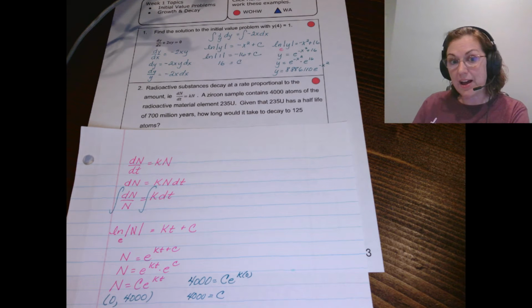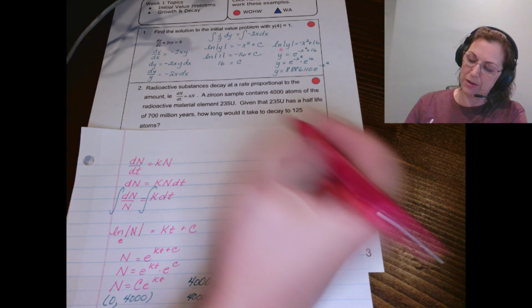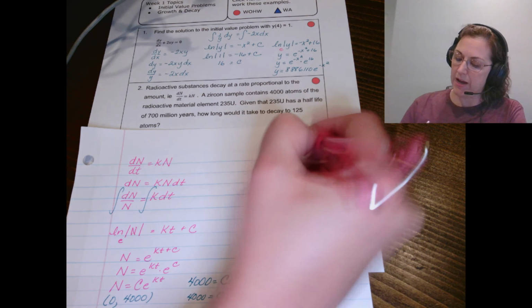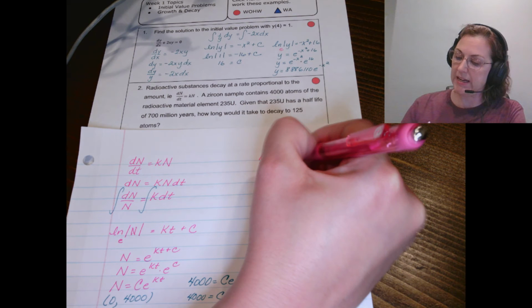And a lot of times, I won't say always, but a lot of times, the c that's in front here represents the initial amount. So my equation really becomes, oops, not y, let's use n. N equals 4,000 e to the kt.